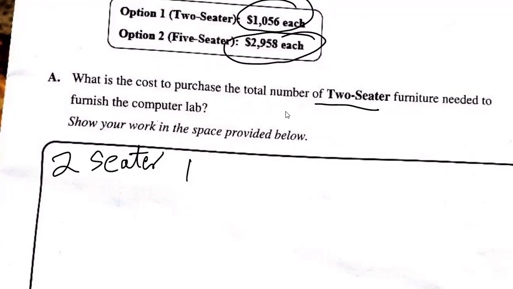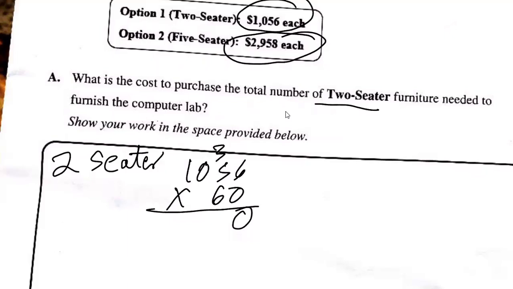We can do it two ways. We can multiply this by 60 and then divide by 2. I'm going to do that. So 6 times 6 is 36, 6 times 5 is 30, and that 3, 6 times 1 is 6. All right, so that will be 6,360.